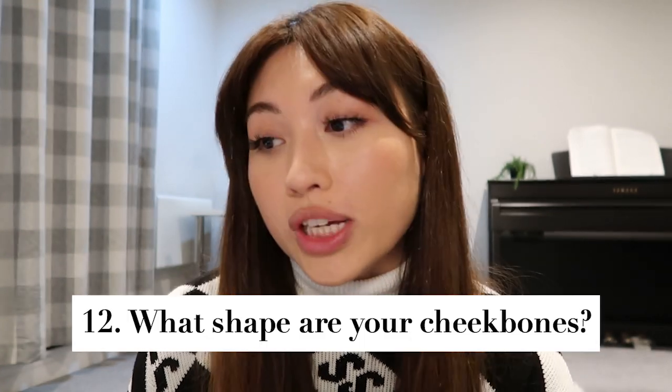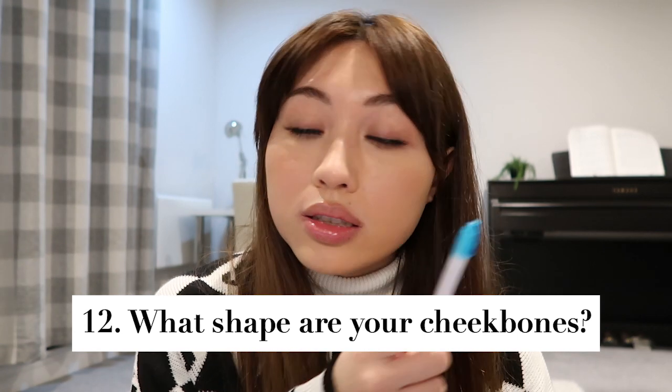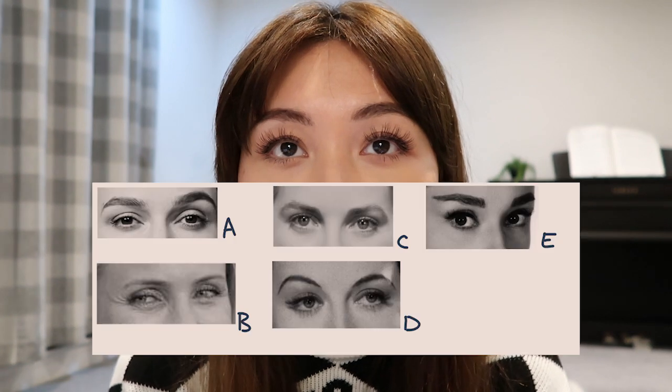Okay, what shape are your cheekbones? From those, I would say broad and blunt on the large side, probably. Because even though you can't see them, they're freaking huge. Like, they're the most prominent part of my face shape, I feel. And they're quite high.